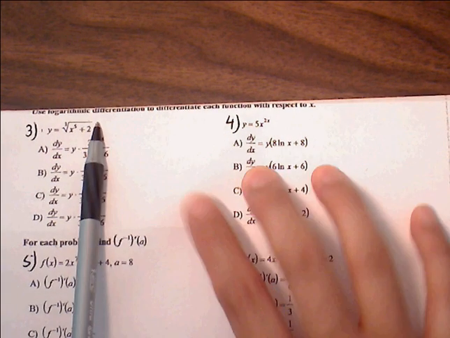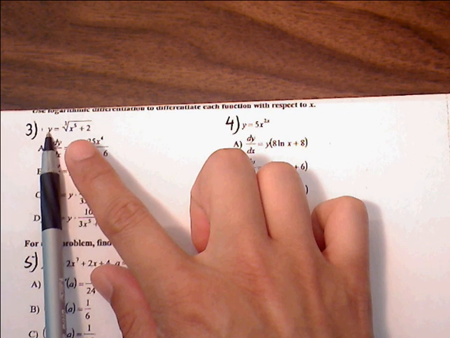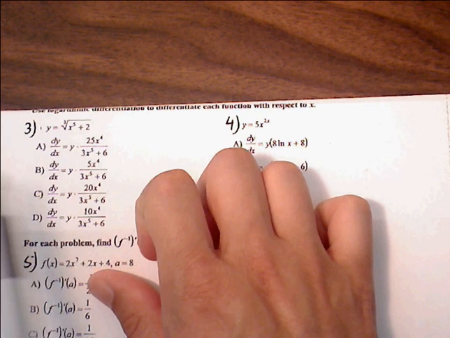So the idea with log differentiation is that we take the natural log of both sides, and then we go through implicit differentiation, and then we solve for dy/dx. So let me walk through those two problems here.